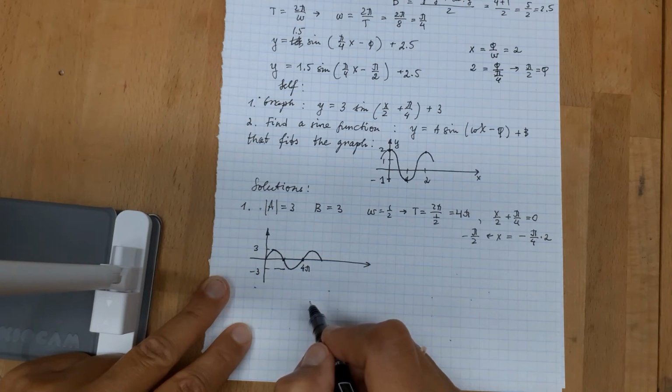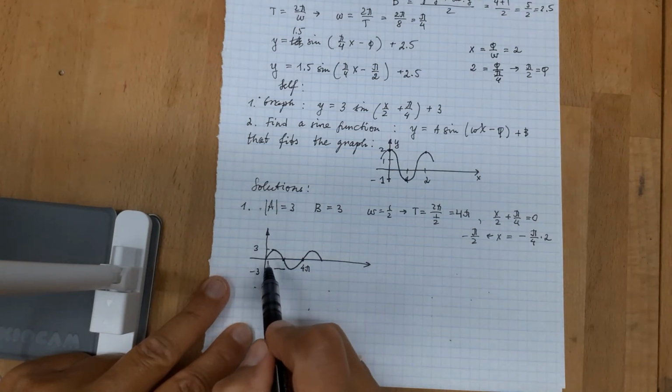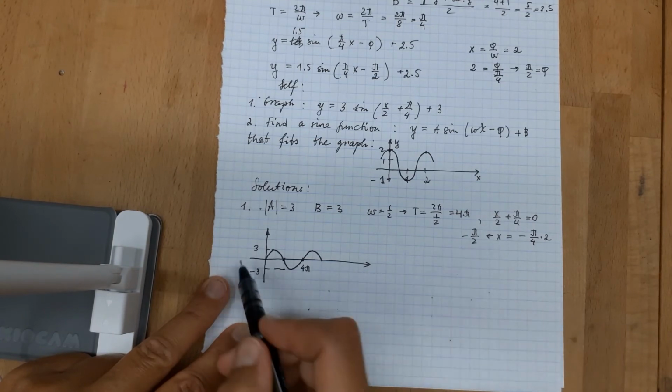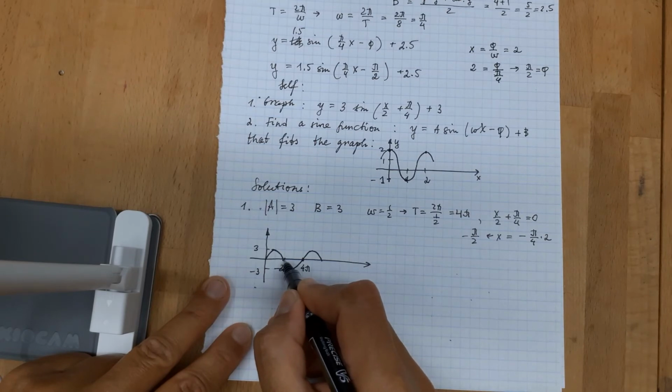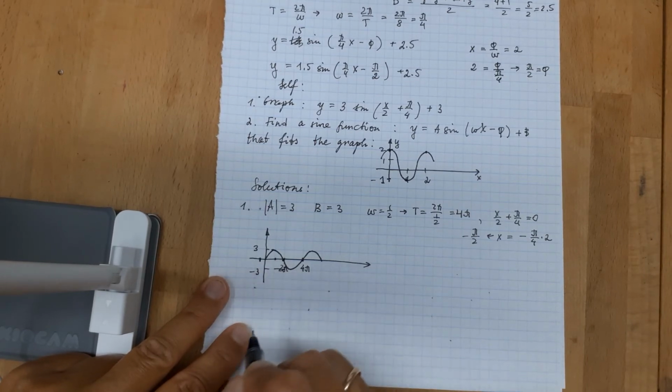Well, you can do vertical shift first and then horizontal, or horizontal first and then vertical. I think maybe horizontal first. Actually, I don't really know. Whichever. Okay, if we do horizontal, the shift is minus pi over 2, so we're moving it to the left. We do have 2 pi here, so that's going to be pi, and pi over 2 is half of my square.